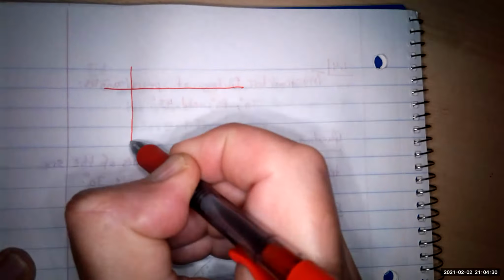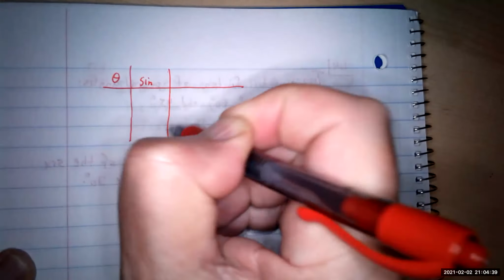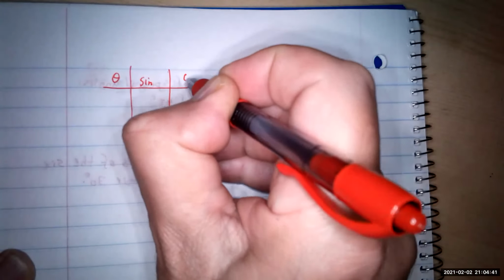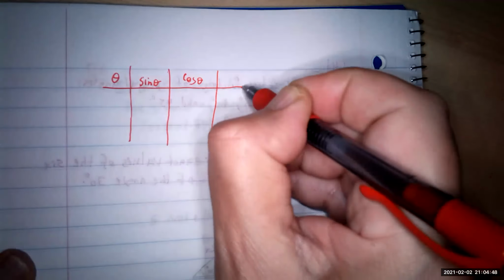Okay, this is the angle, which is going to be theta. So I like the sine of theta, I like the cosine, and I like the tan.